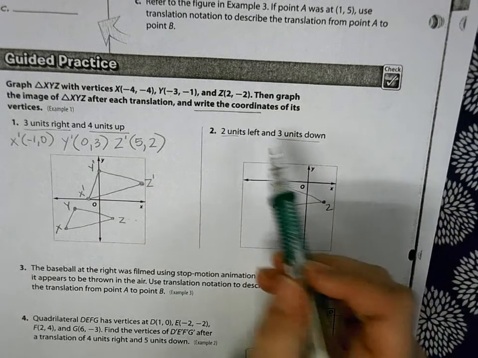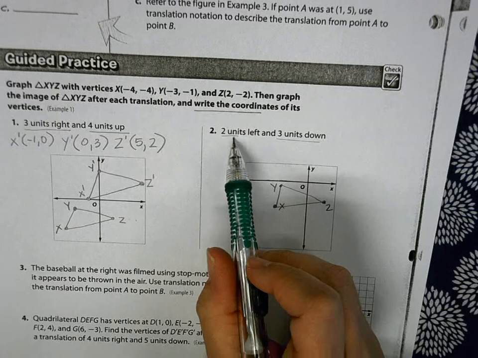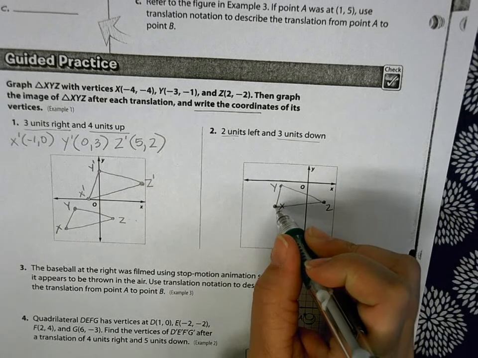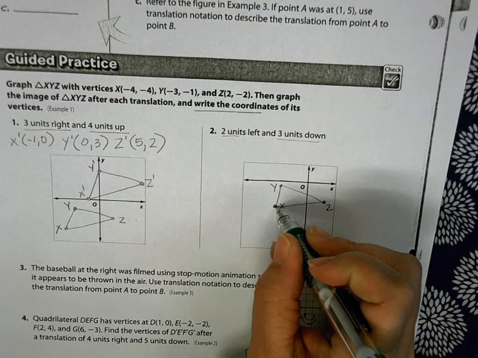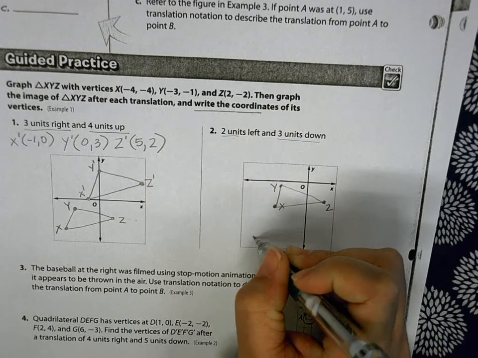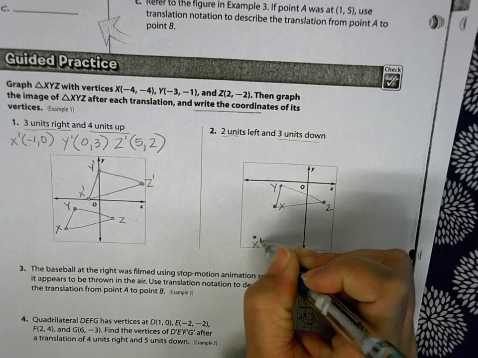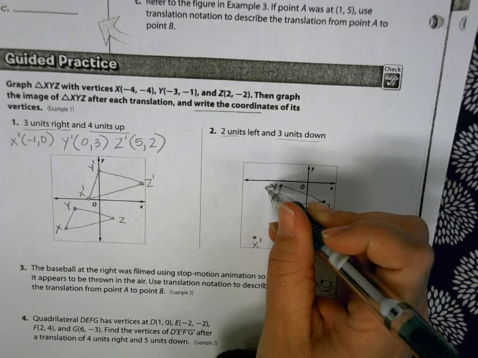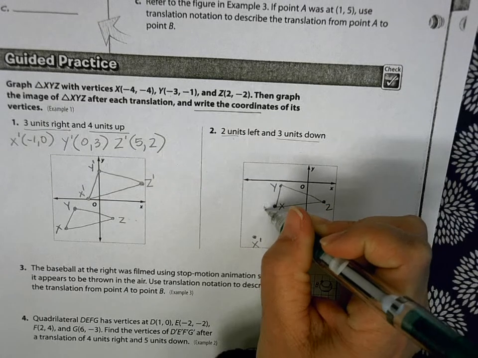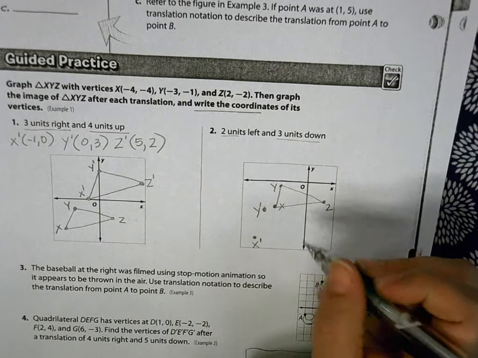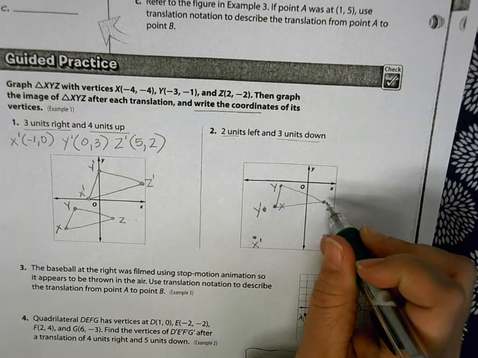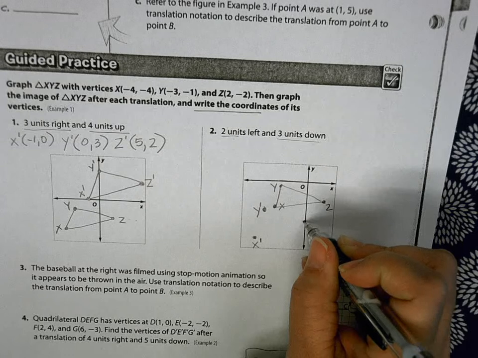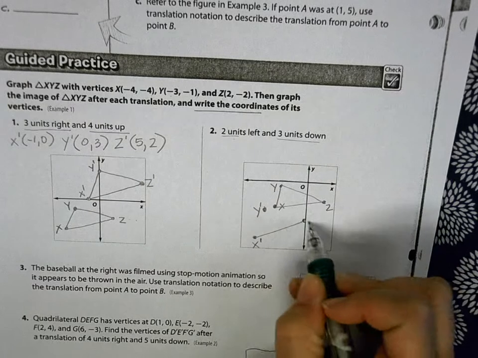And then it says from that point, we go 2 units left and 3 units down. So my x, if I start with x, I'll go 2 units to the left and 3 units down. And then I'll put x prime. And then y, 2 units to the left, 3 units down. It's like right here. So that's y prime. And then z, 2 units left, 3 units down is somewhere right about here. That's z prime.